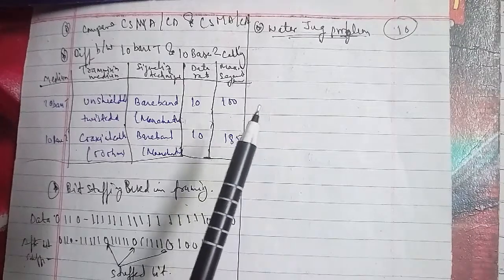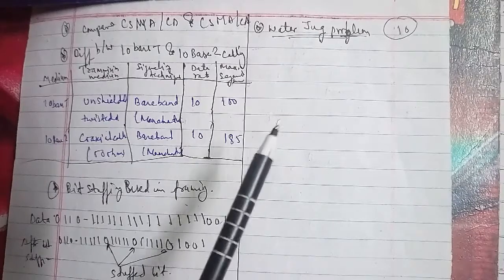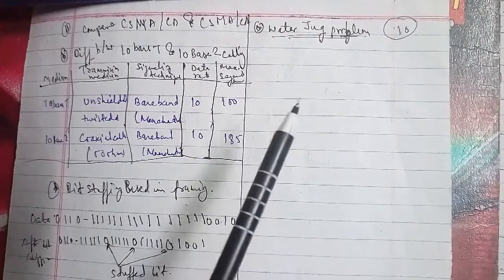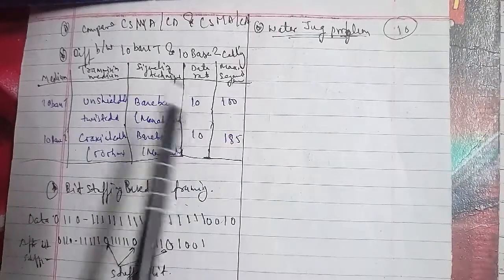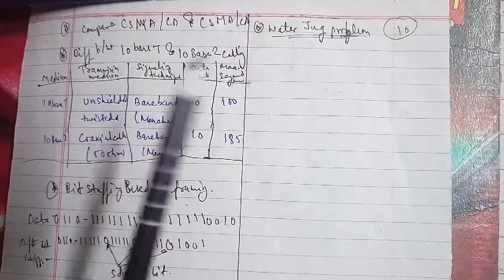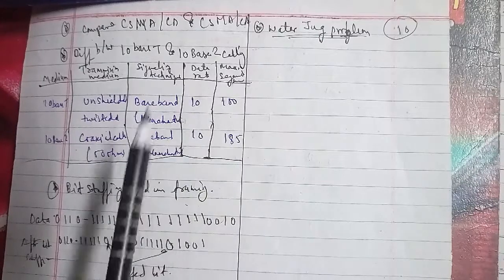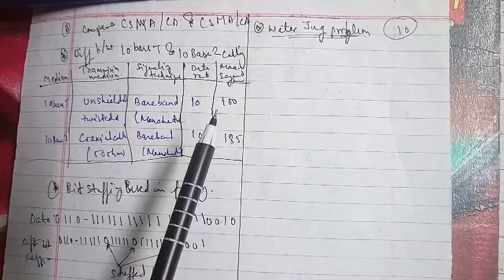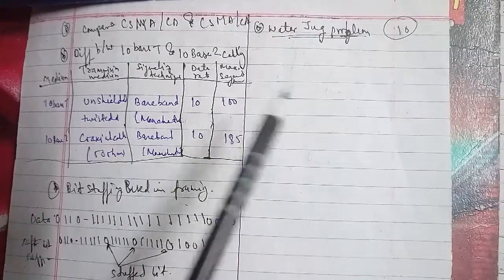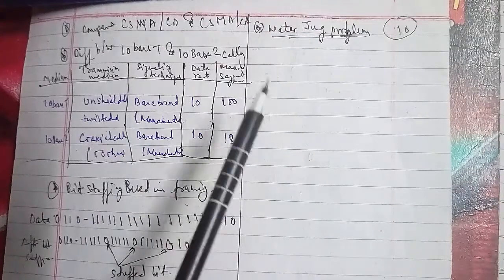So x comma y goes to 4 comma y, if x is less than 4, then fill the 4 liter jug. And x comma y goes to x comma 3; after that, if x is greater than 0, then pour some water out of the 4 liter jug.